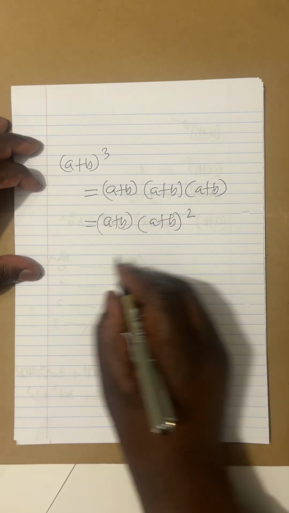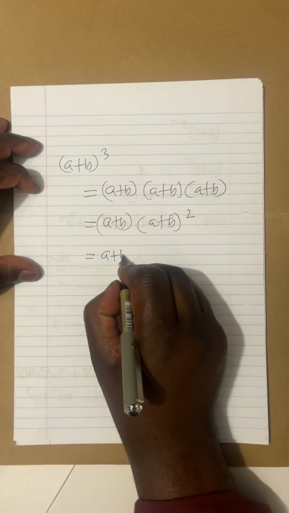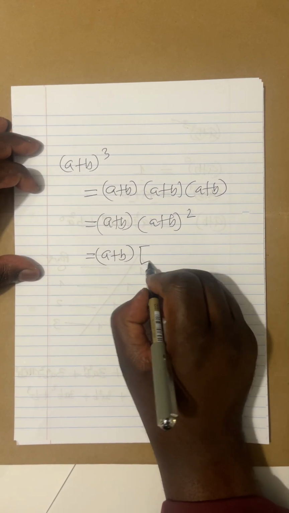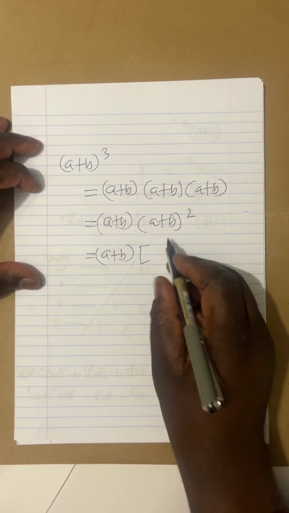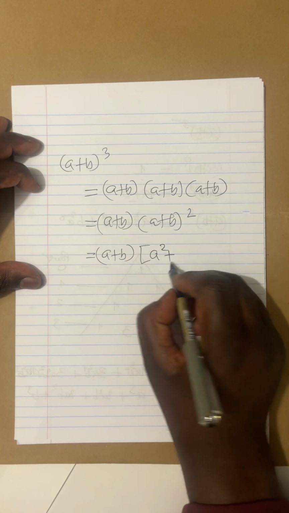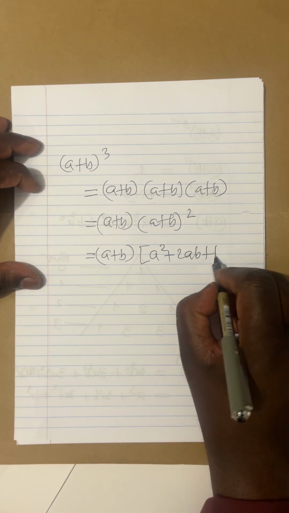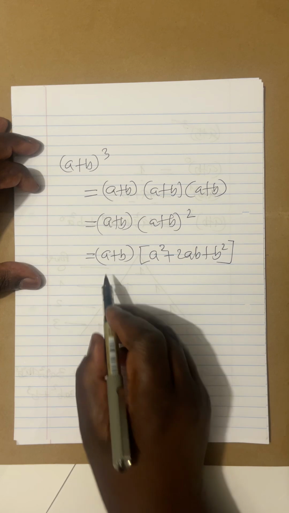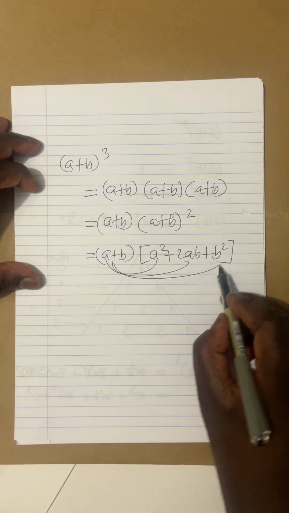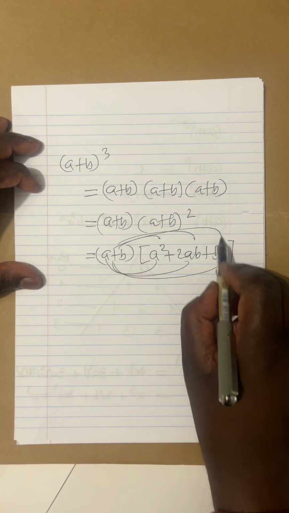And what is this? This is A plus B all squared. Have we explained this? Yes, we know that this is A plus B, and then this one here is just what we explained in the previous cases: A squared plus 2AB plus B squared. Expanding here, I have to take A across and then B from there up to there, up to there.